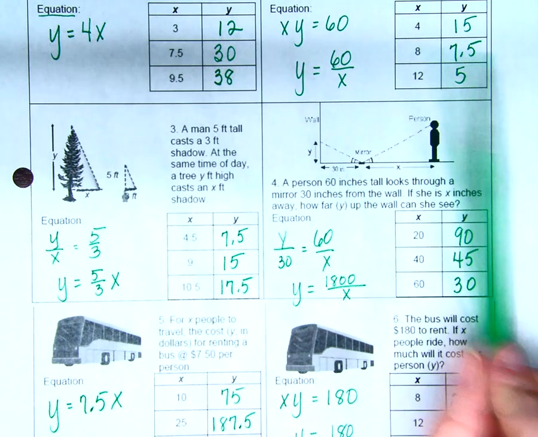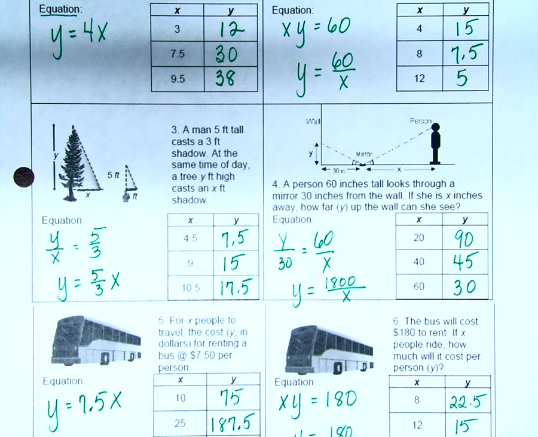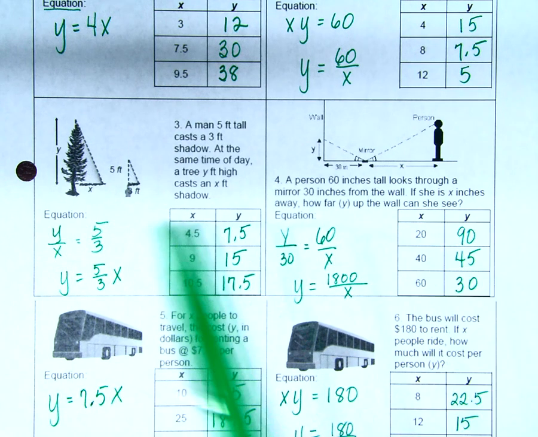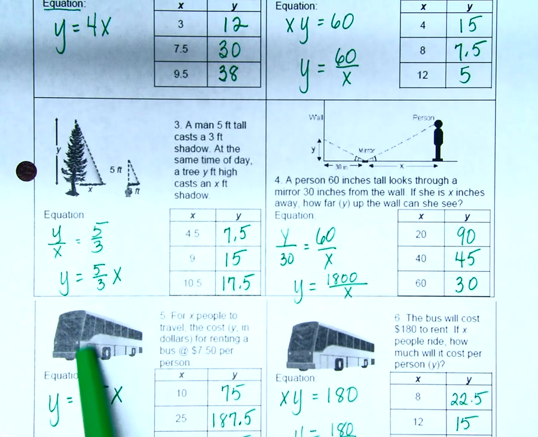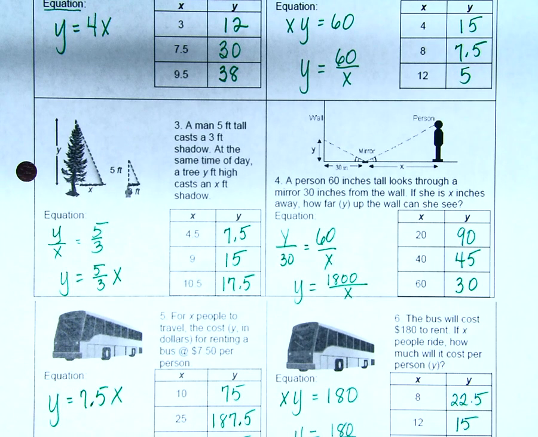Now, we did them 1, 2, 3, 4, 5, 6, but I need you to notice that they're set up in a particular way. Would you please notice without out loud all of the equations in the left-hand column? What do you notice about them without out loud? Now, would you please notice all the tables in the left-hand column? What do you notice about the tables without out loud?